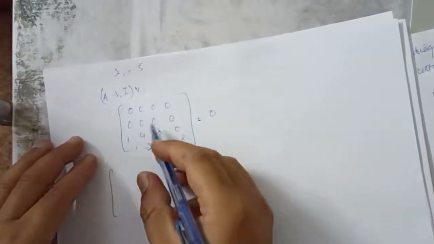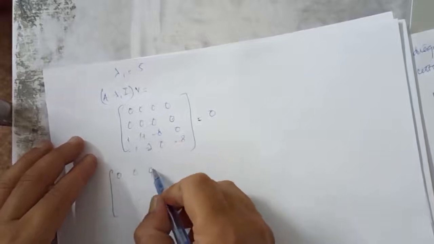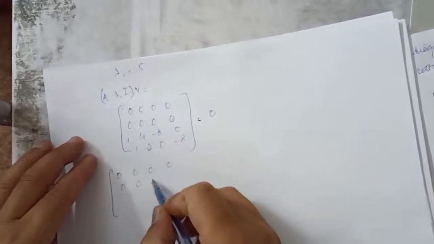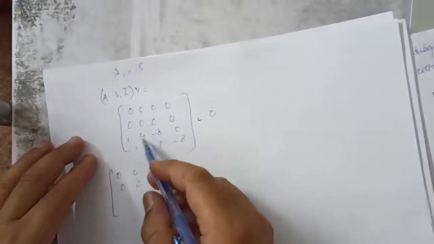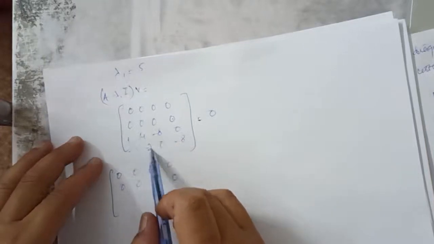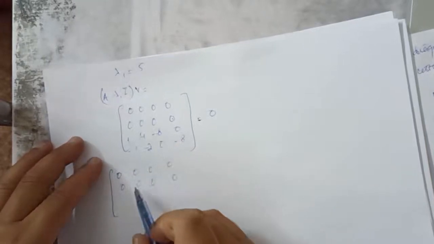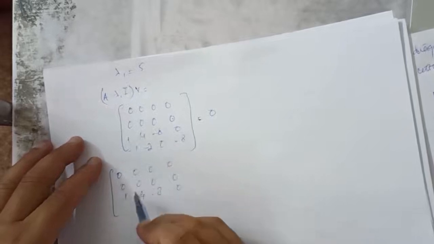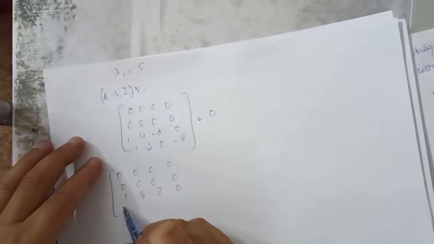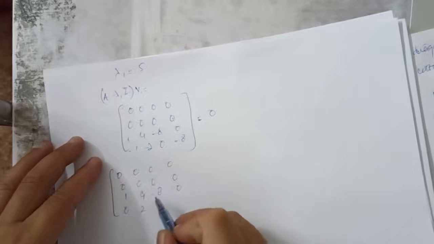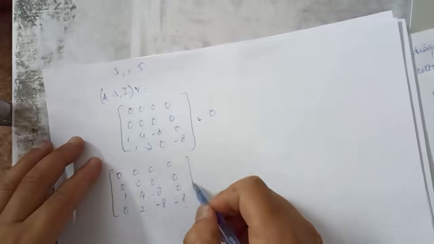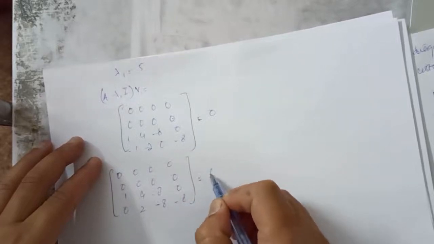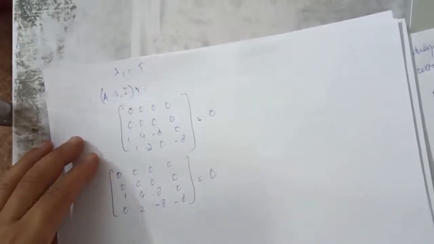Adding here 0 0 0 0, 0 0 0 0, and I can add this third row to the fourth row, and this is 1 4 minus 8 and 0. The answer here is 0. I get here is 2. I get here is minus 8 and minus 8, and of course this is 0 again.